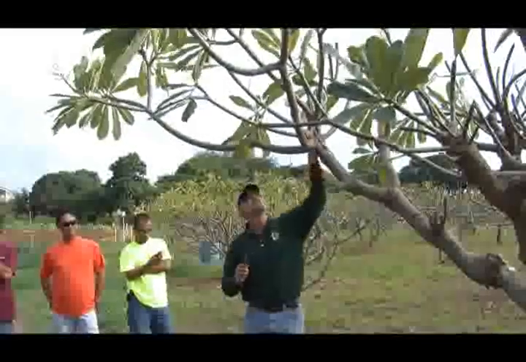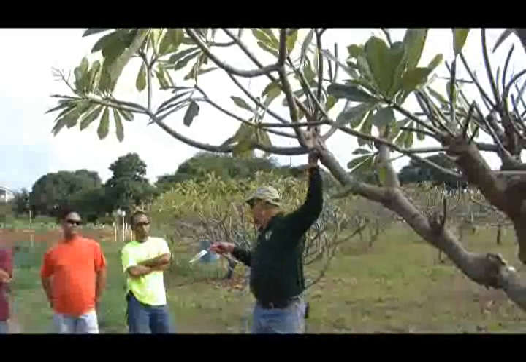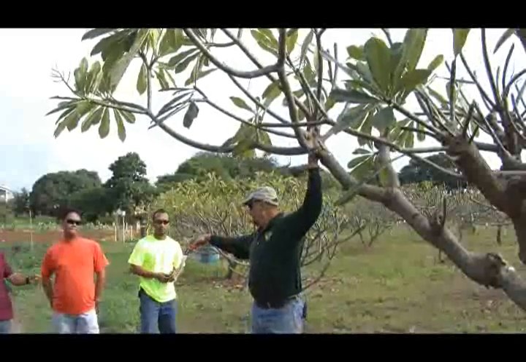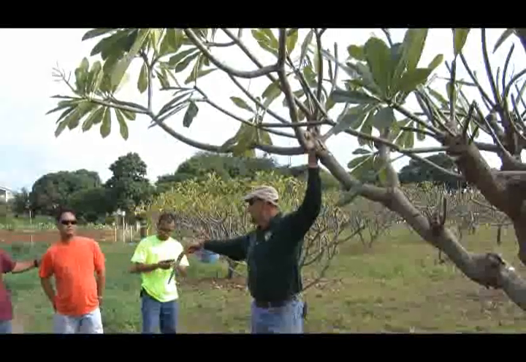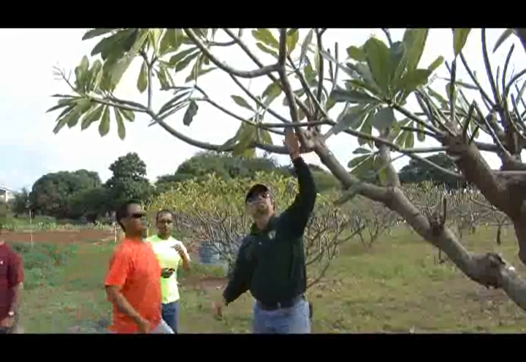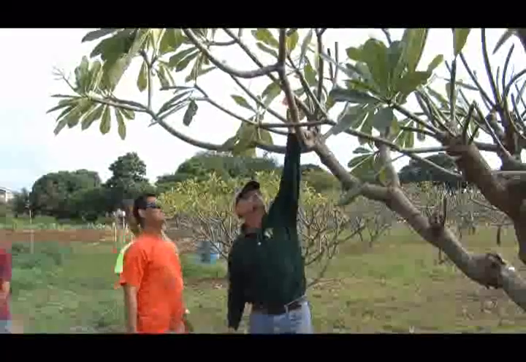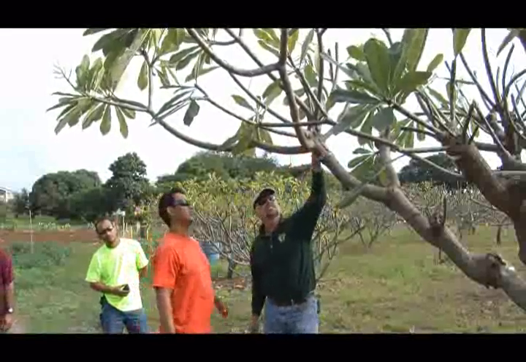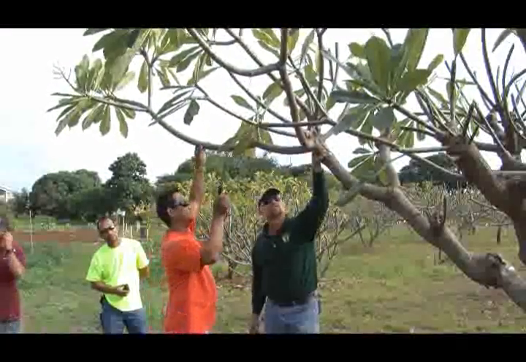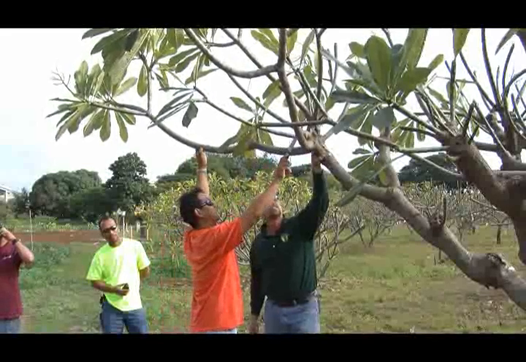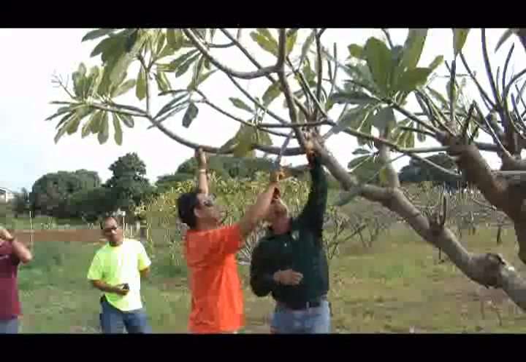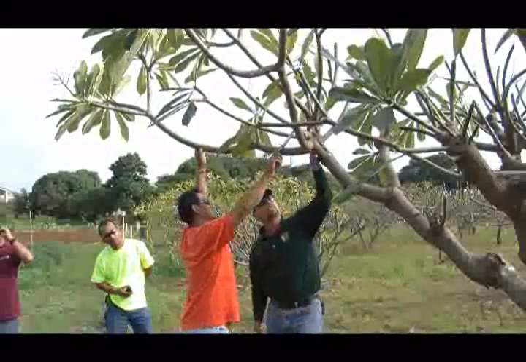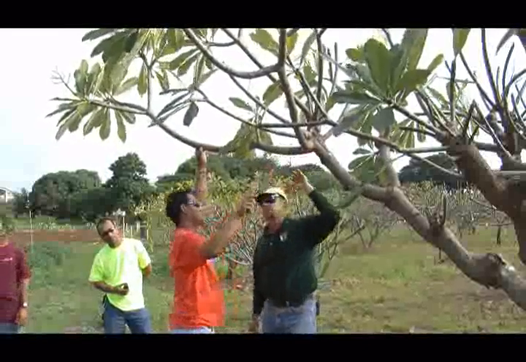So here, one of you guys, come on, volunteer. You're drafted. Okay, so what we're going to do is a height reduction. So we're going to take this out, and show me where the collar is. The collar of the tree. So just point out where it is. Okay, so you want to be real precise. Very good. So that's where your end cut's going to be.